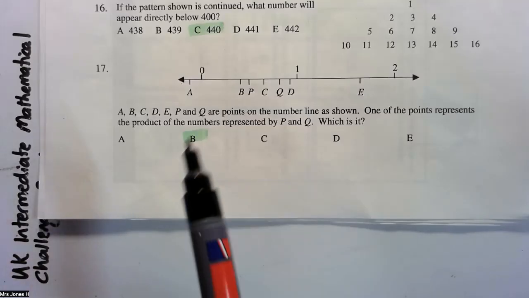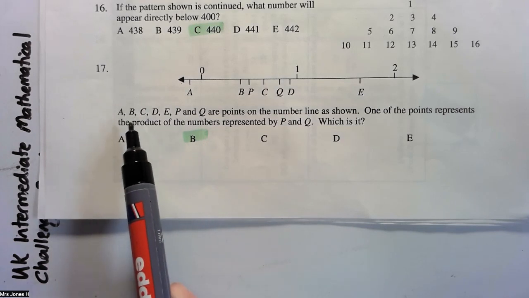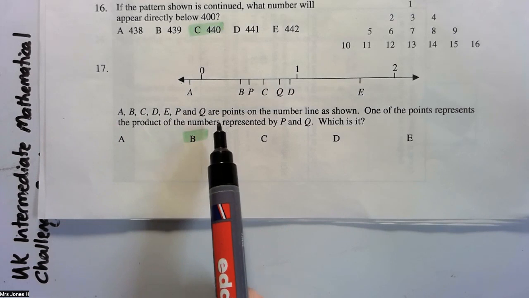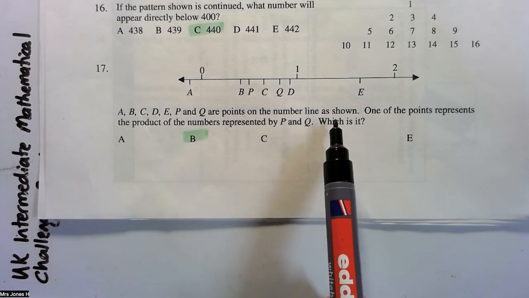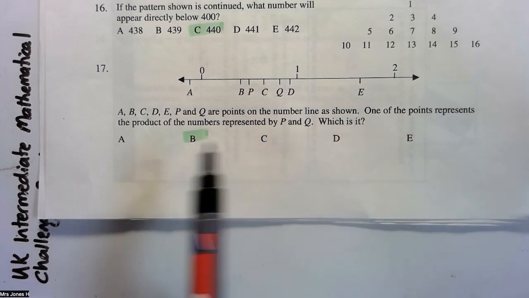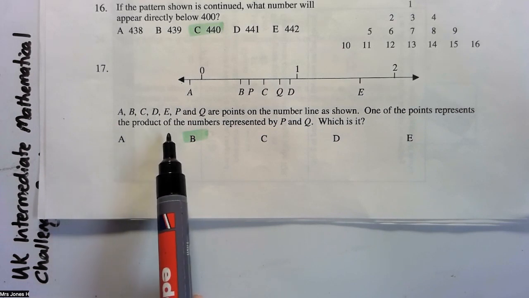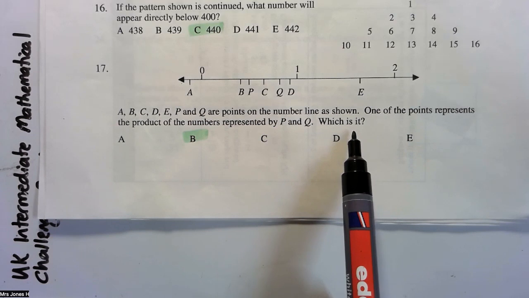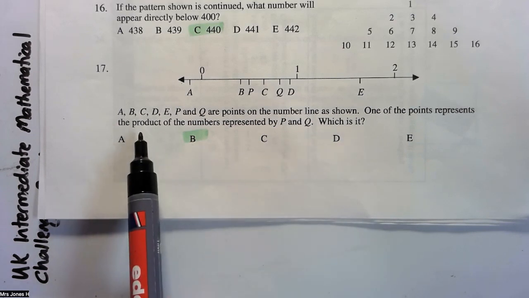Question 17. A, B, C, D, E, P and Q are points on the number line as shown. One of the points represents the product of the numbers represented by P and Q. Which is it? Product means multiply.